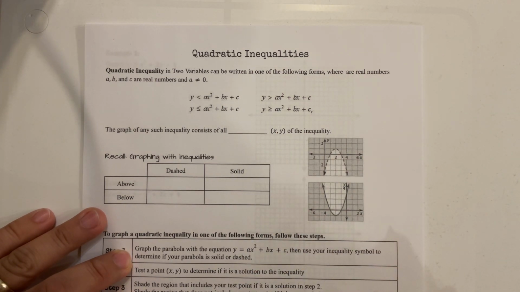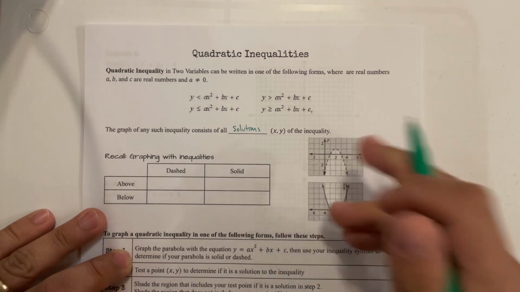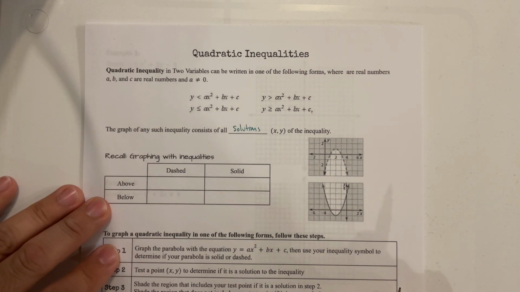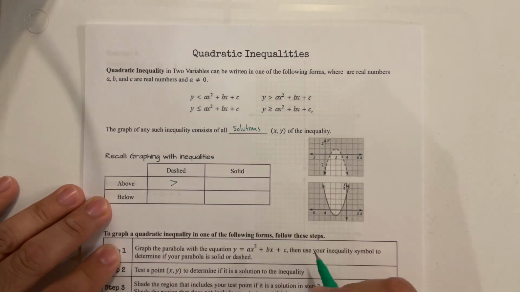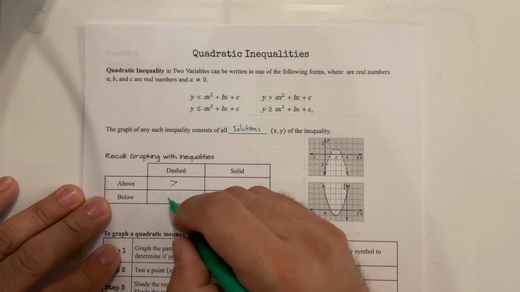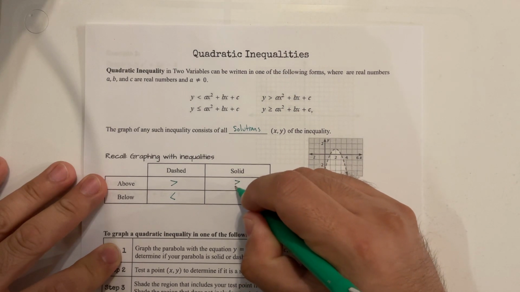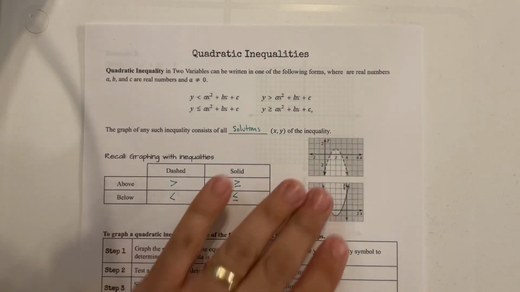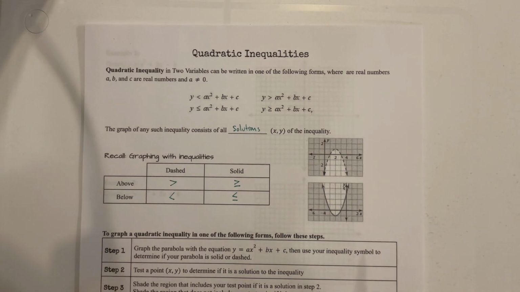So the graph of any such inequality consists of all solutions (x, y), so they're ordered pairs of the inequality. Okay, so recall graphing with inequalities here. If you recall from when we did systems of linear inequalities, if the line was dashed and it was shaded above, then it is going to be greater than. If it was dashed and shaded below, it would be less than. And above in solid is going to be greater than, and you add that equal bar. And below in solid is going to be less than or equal to. And you can see over here, dash and above, solid and below.